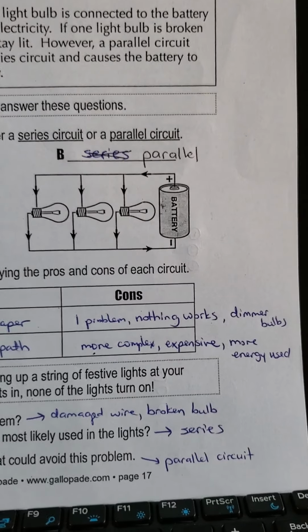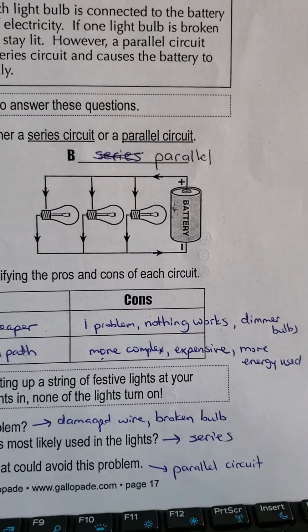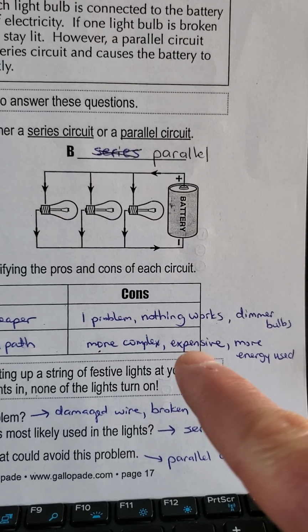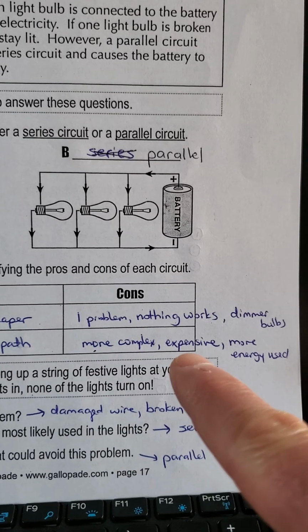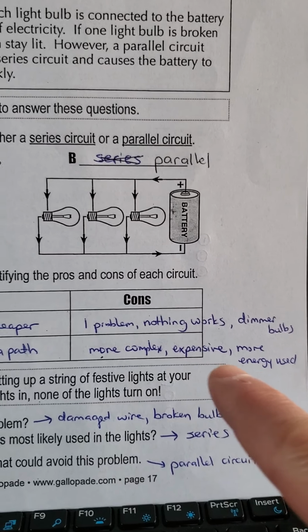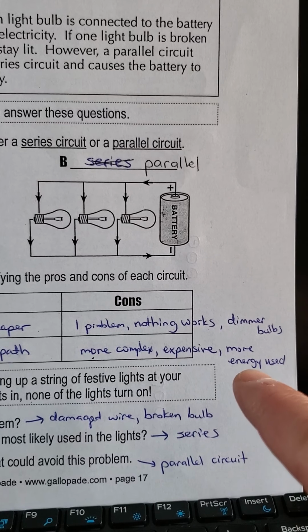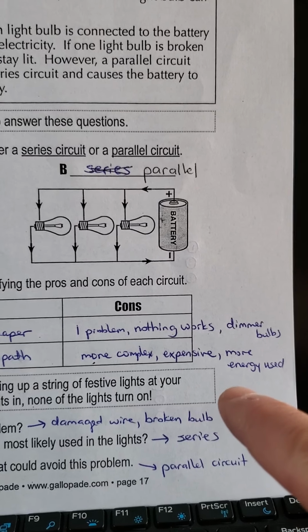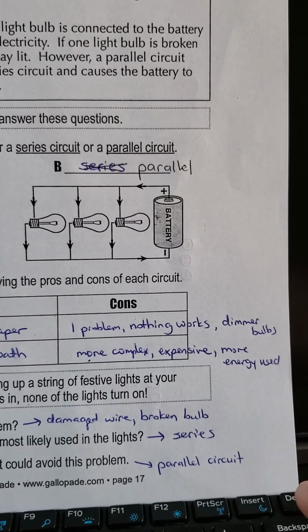A negative or a con, well, it is more complex to design and to build. You use some more materials, some more wires, so it'd be a little more expensive, and more energy is used, and the battery would run out of energy quicker. So there would be a negative about the parallel.